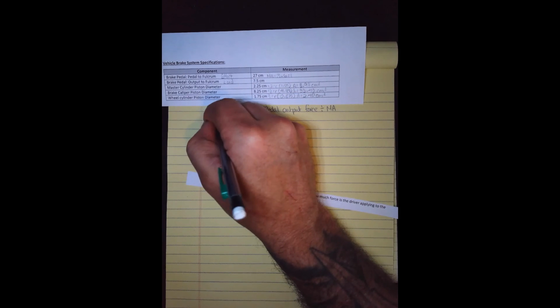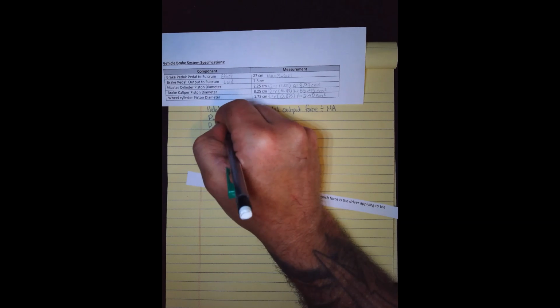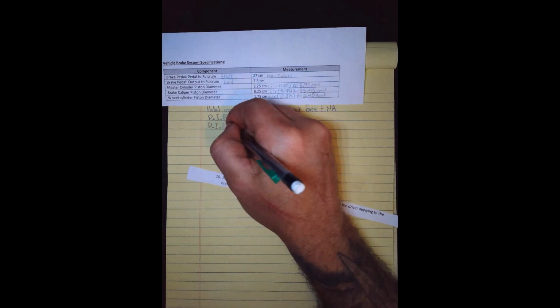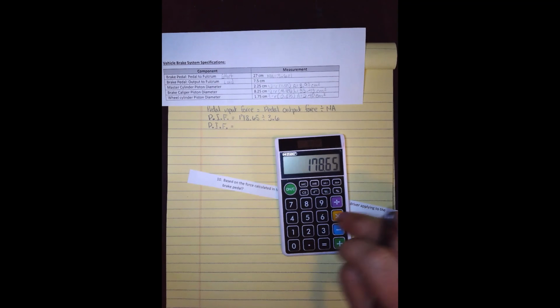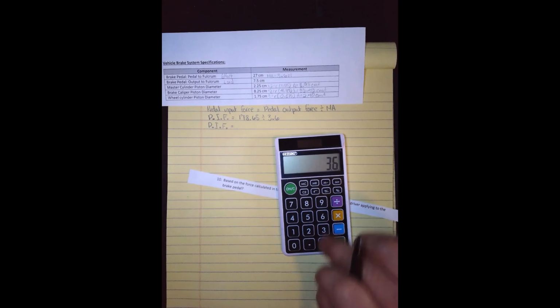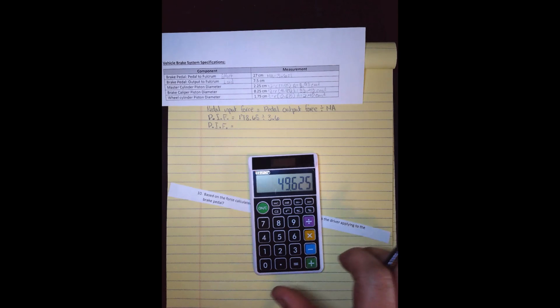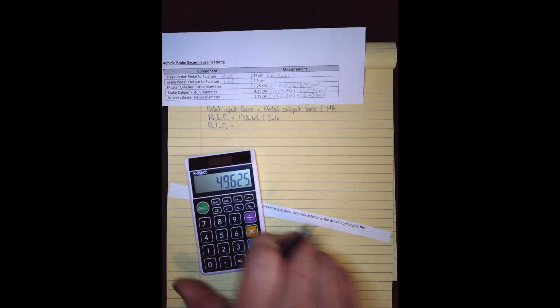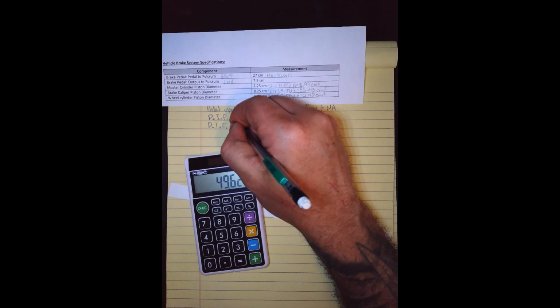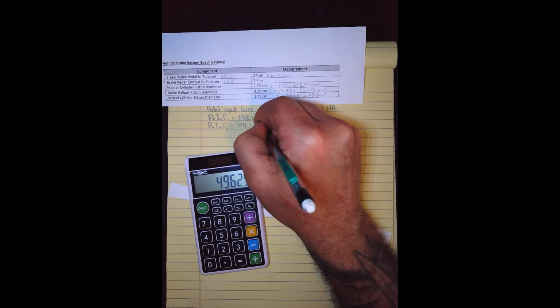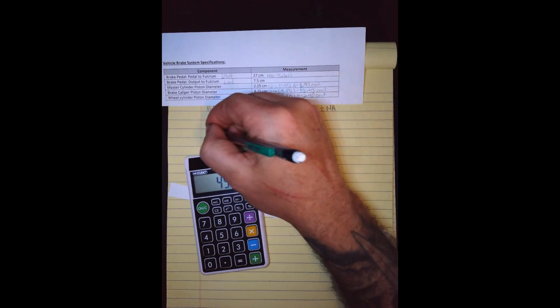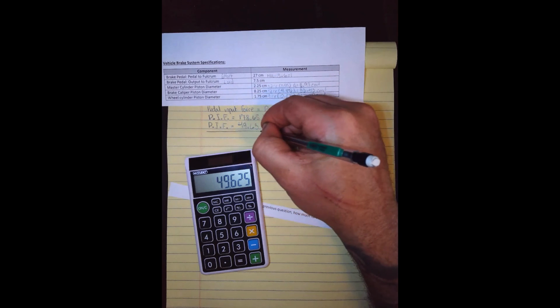So the pedal input force, how hard is the driver pushing on the pedal? 178.65 divided by 3.6, we'll call that 49.63 kilograms. And that's our final answer.